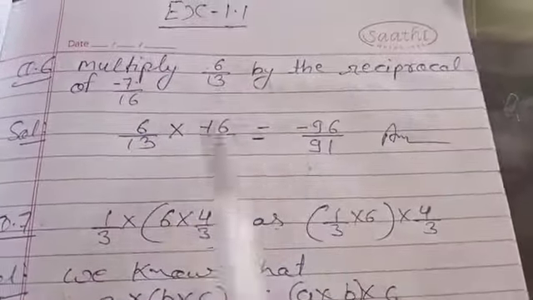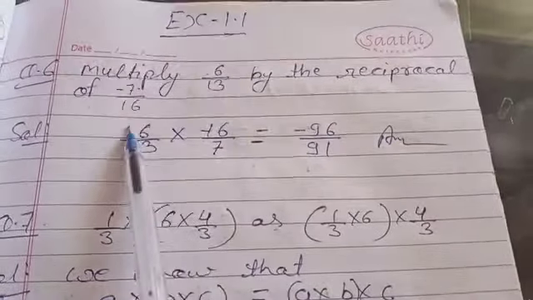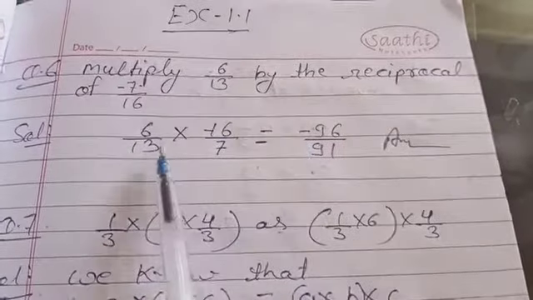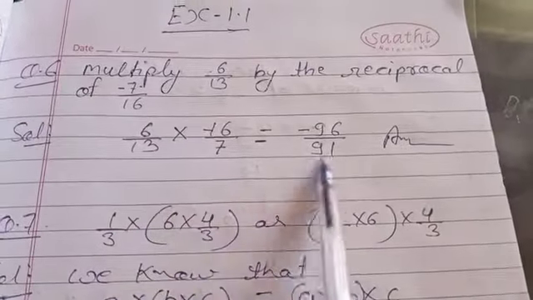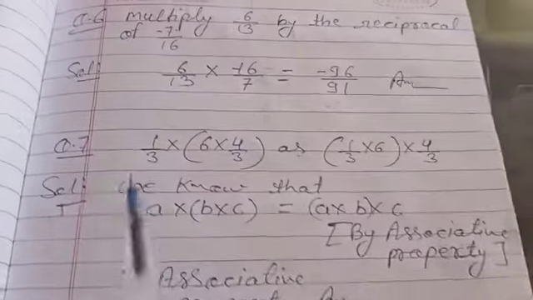So the answer is: 16 multiplied by 6 is equal to 96, and 13 sevens are 91, with the minus sign. That's your final answer. Okay students. Now question number 7.